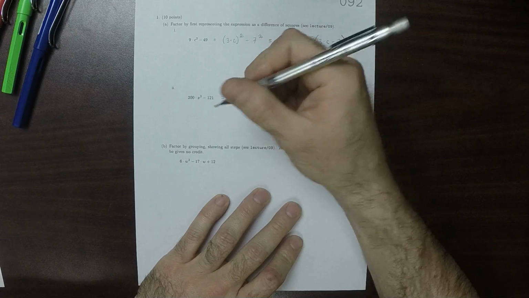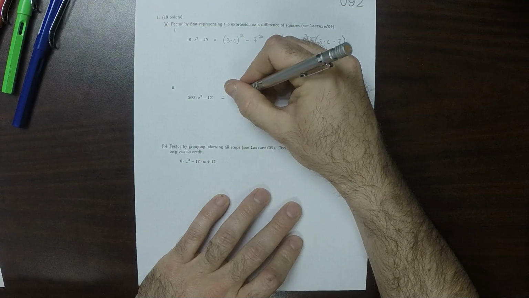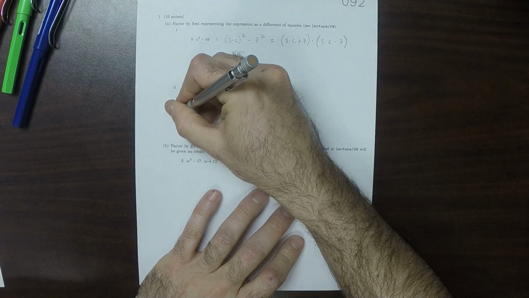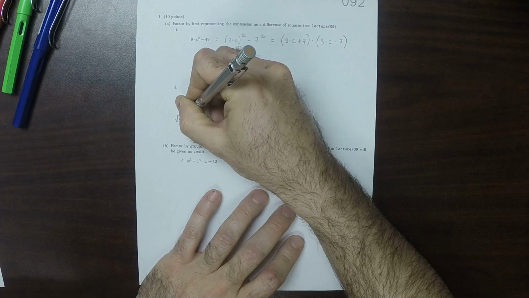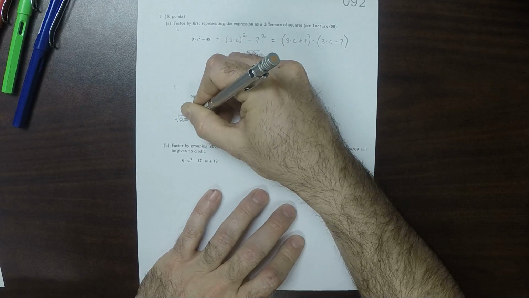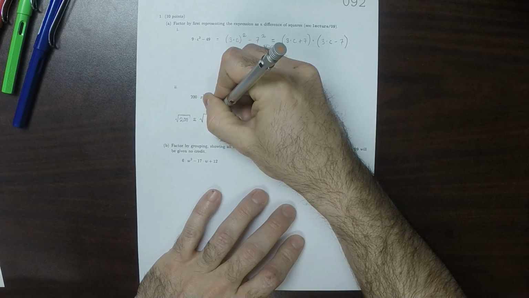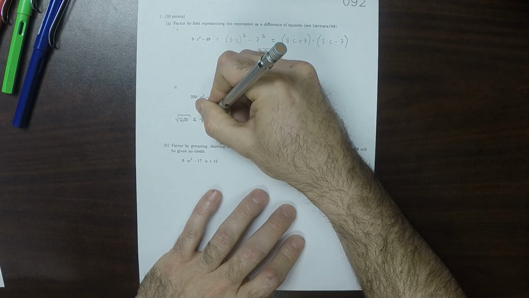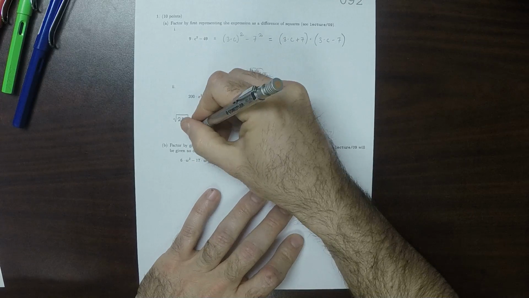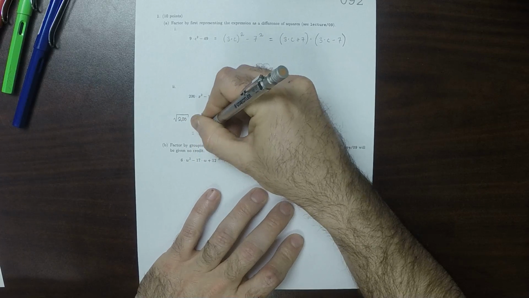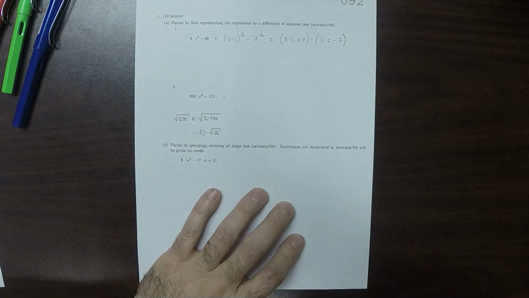So at any rate, it could be written in the following way: the square root of 200. Well, that can be simplified to the square root of 2 multiplied by 100, but 100 does have a perfect square, so it comes out. So that'd be 10 square root 2, like so.